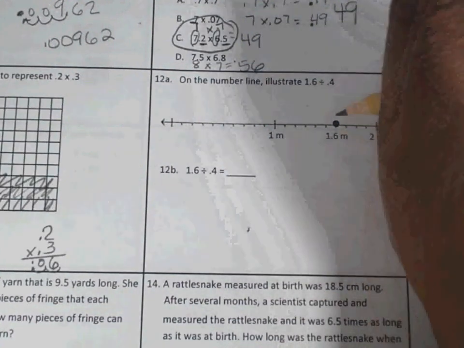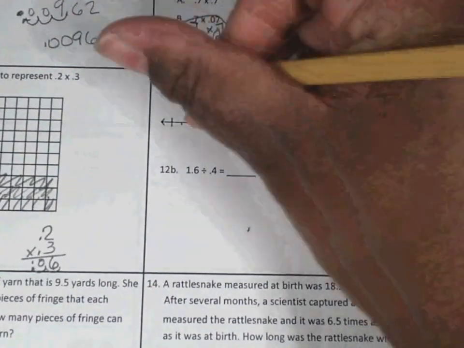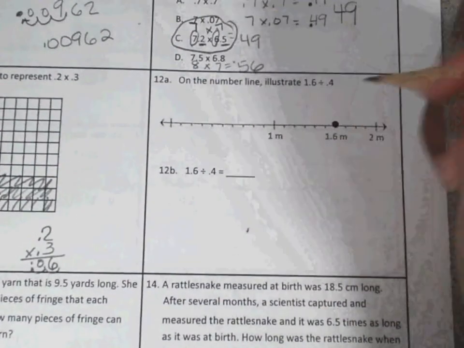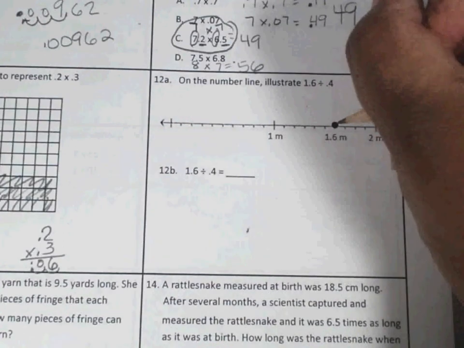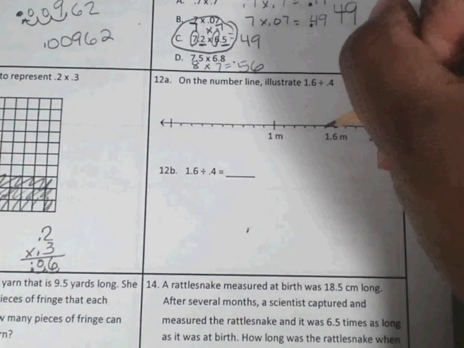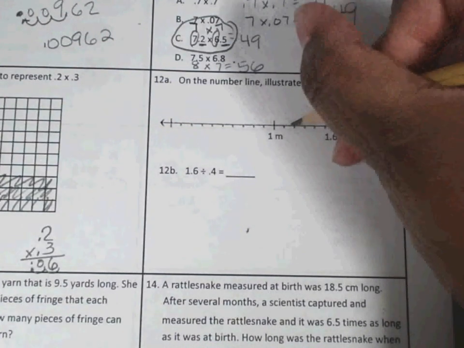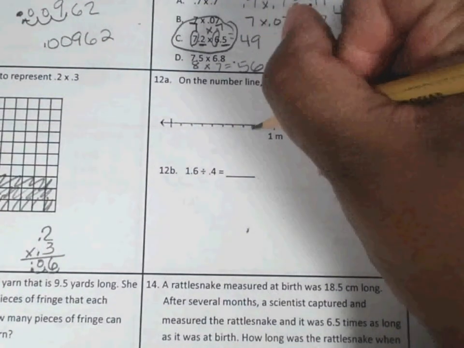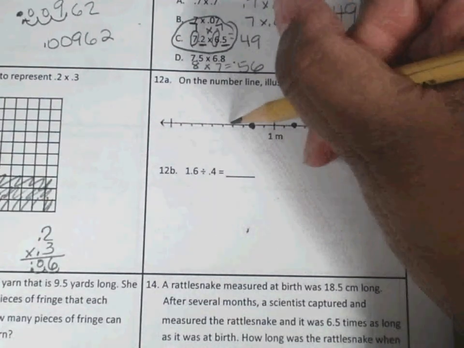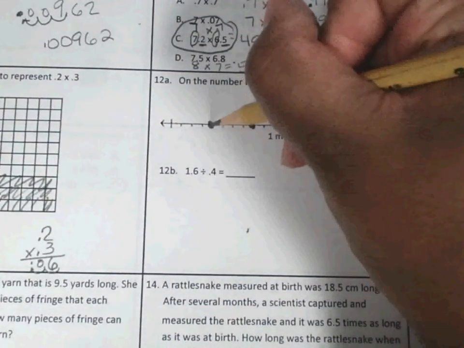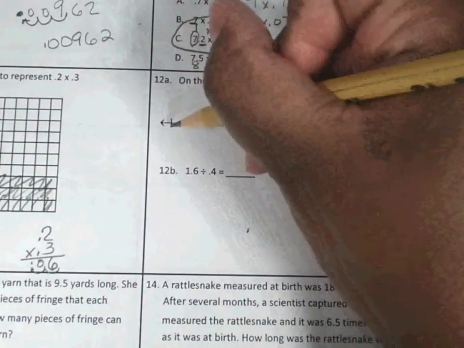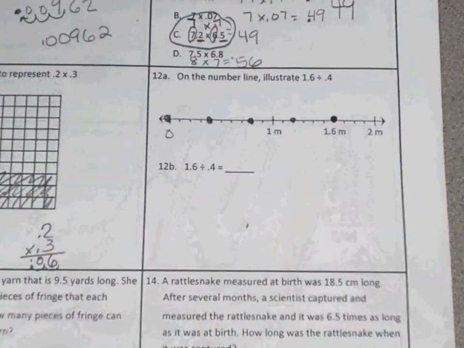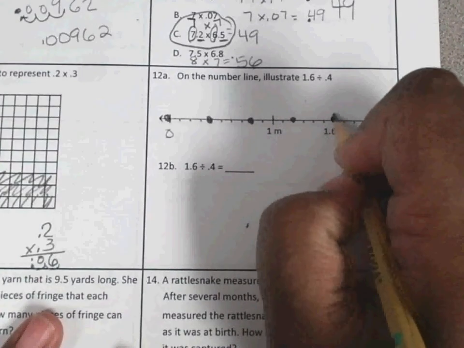Alright, number line. I had 1 6/10, and I'm dividing it by 4/10, which means I need to grab 4/10 each time. So I'm going to count those and place them on my number line before I start jumping. So remember, I don't count where I start because it's already been counted from. This is 1, 2, 3, 4. 1, 2, 3, 4/10. Okay, and as you can see, that's a 0 here.